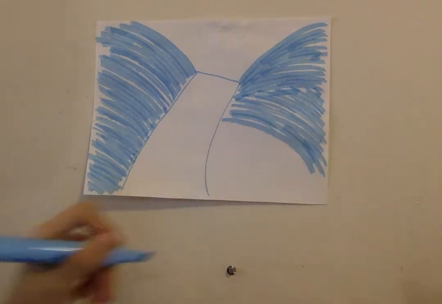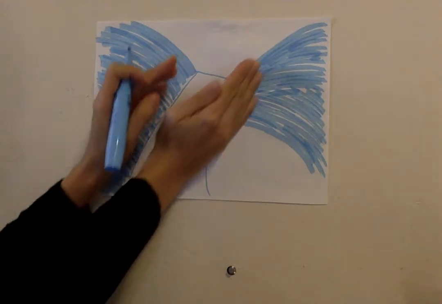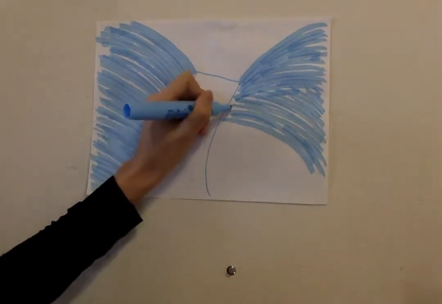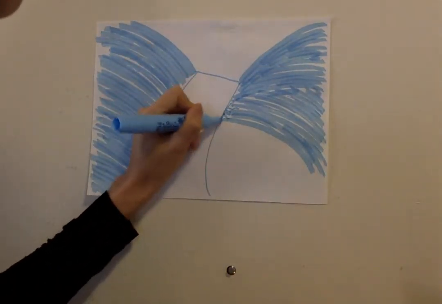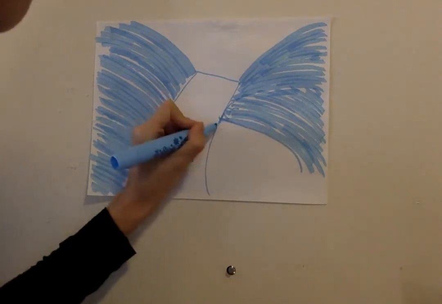And to me, it's really beginning to look like two bodies of water are separating, which is really such a beautiful and powerful image to me.